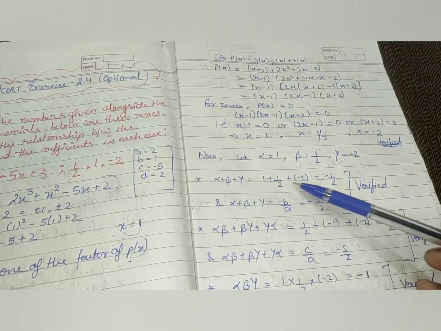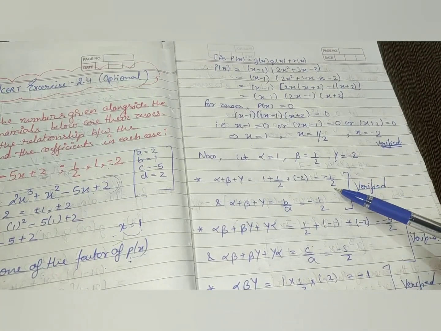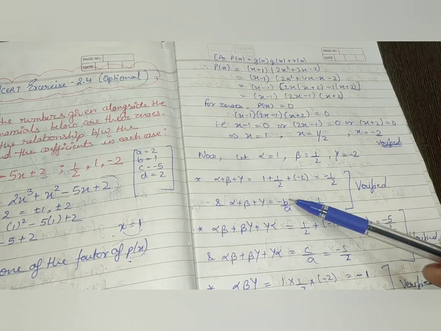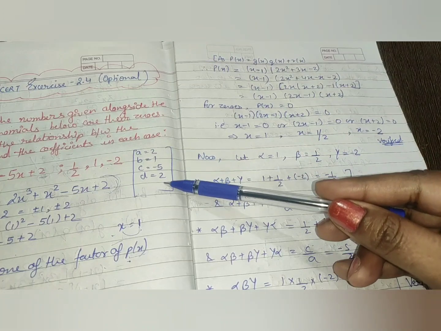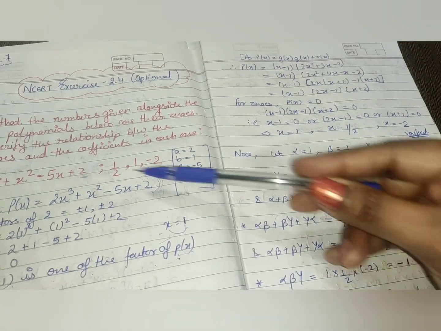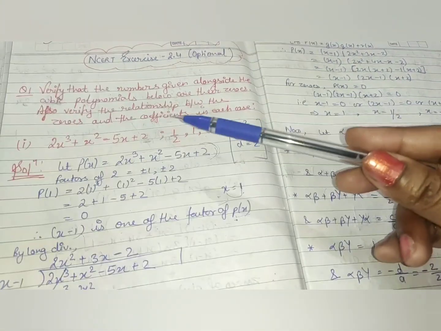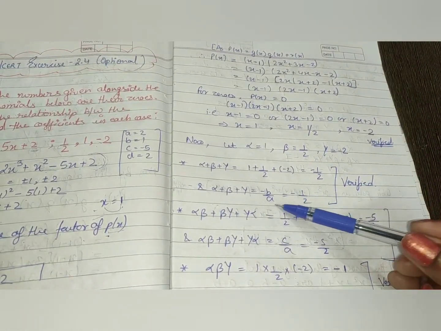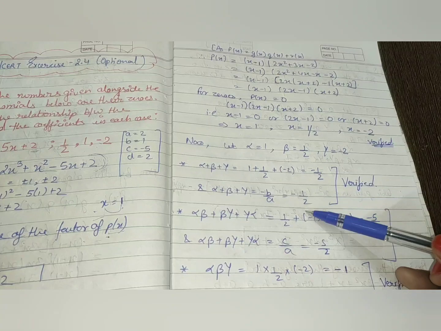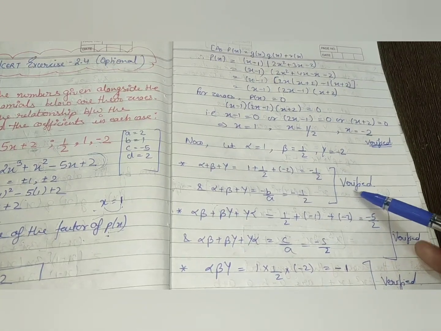So when I'm adding these three values, I will get minus 1 upon 2. But when I'm using its relation, that is minus b upon a, comparing the values of a, b, c, d with this given polynomial by its standard form, I just simply put the value of a and b. I will get minus 1 upon 2, means same, hence verified.